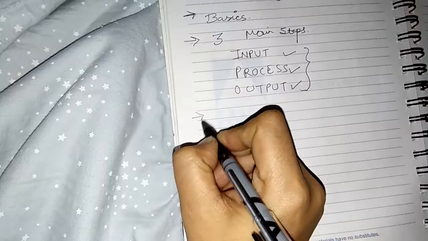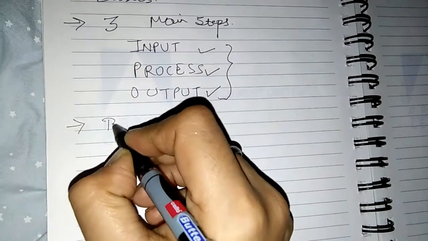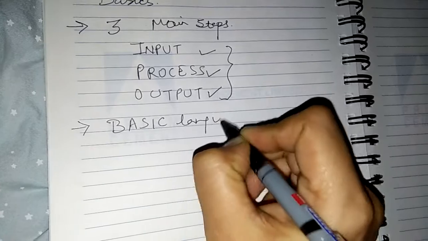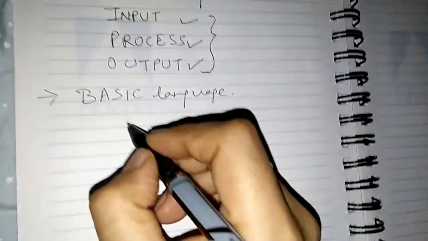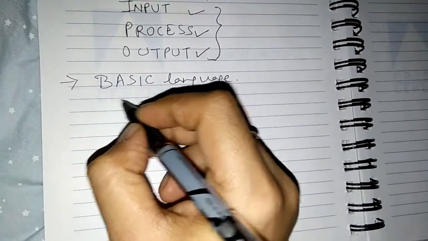I have not taken any particular language in the first session, but in this session I would like to take the help of basic language to guide you in writing the programs, and you can easily convert those programs into other languages.